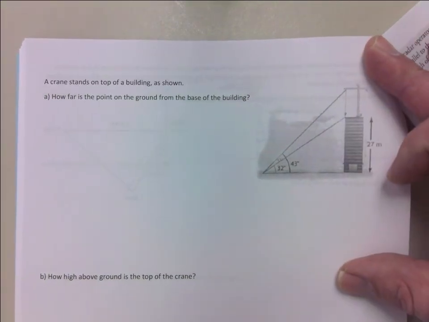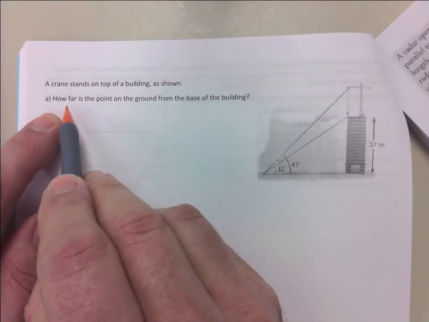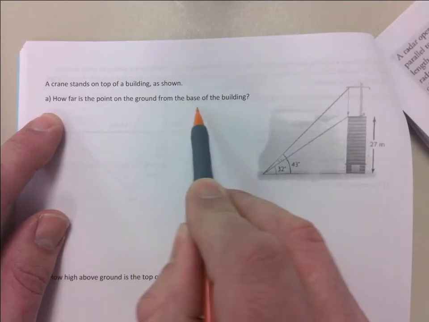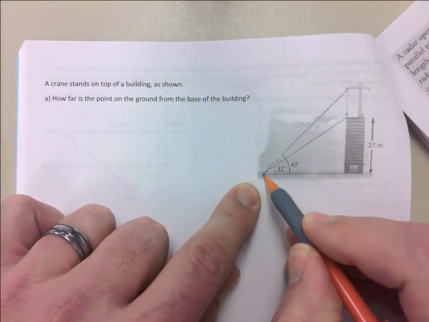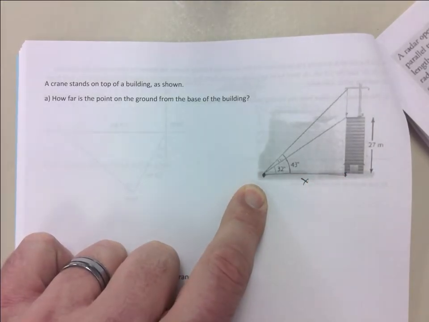Okay, so pay attention. This might help you out for any assessments that I give you. How far is the point on the ground from the base to the building? So they want from here to here, right? So this is our unknown.